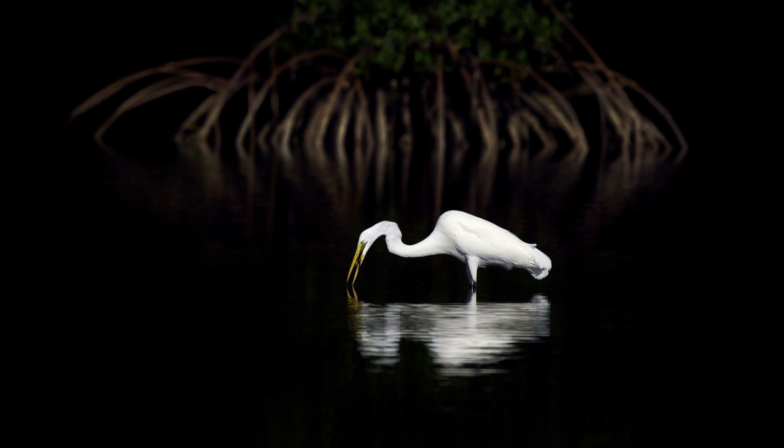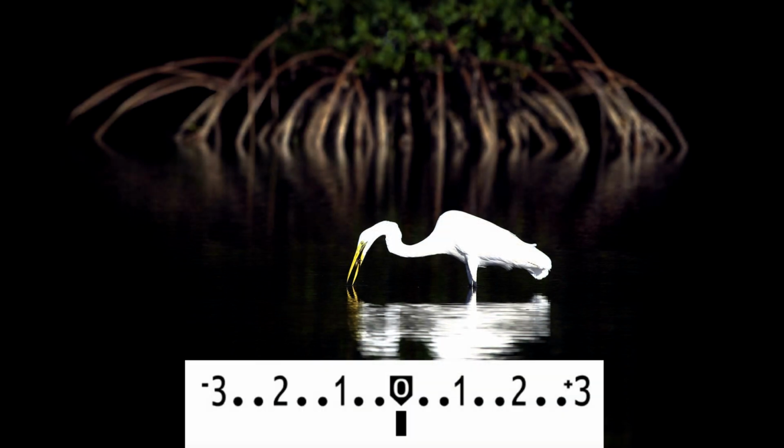If I had shot that in auto exposure, at the bottom of the viewfinder it would have looked like this. Notice that the exposure is, as it always is when you shoot in auto, right down the middle. So it's taking those dark areas and saying, you know what, the dark areas are too dark, so we're going to make sure we add some light to that at the expense of the white bird. So I don't want that to happen.